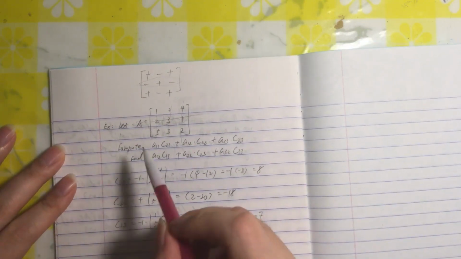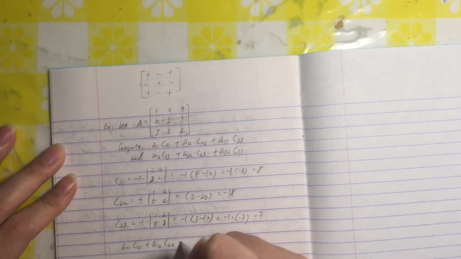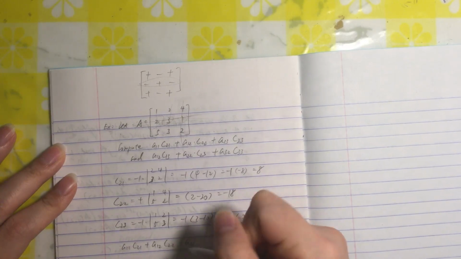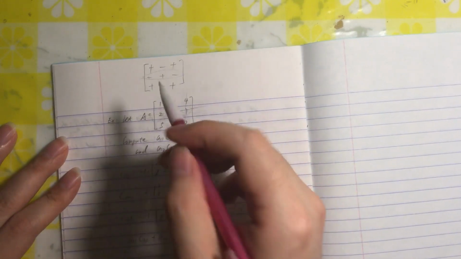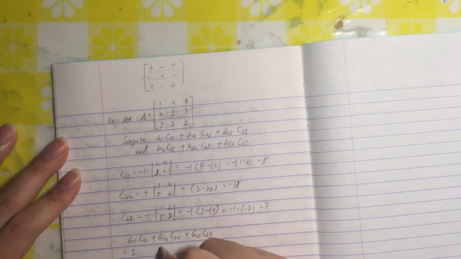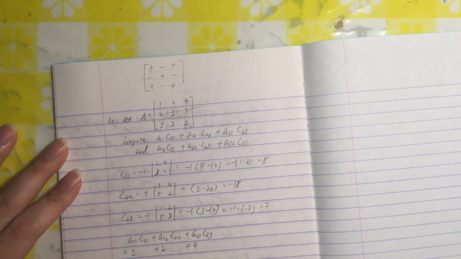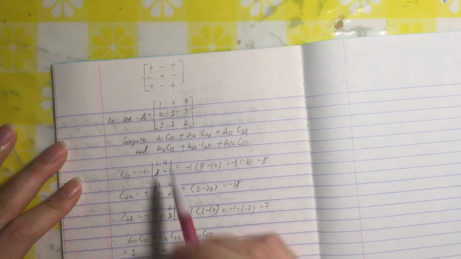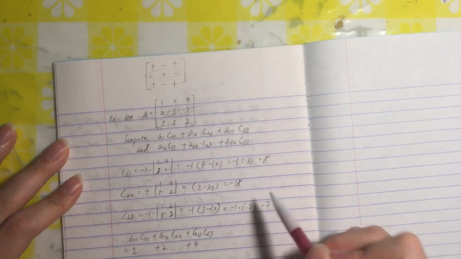Next, take the entries along the first row. So A11 times C21, plus A12 times C22, plus A13 times C23. The entries on the first row are 1, 2, and 4, times the corresponding cofactors around the second row, which are 8, negative 18, and 7.